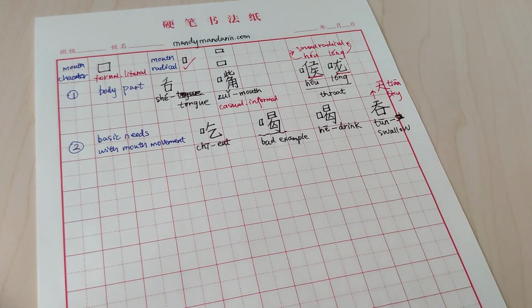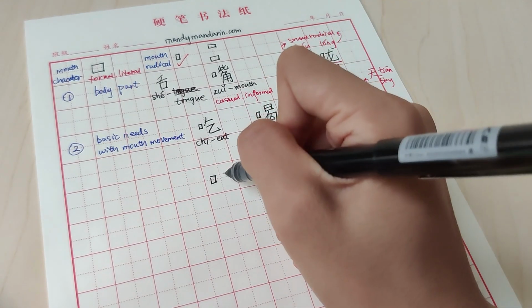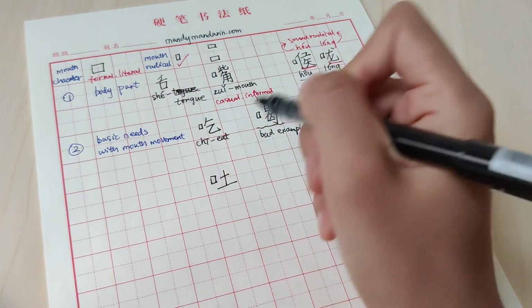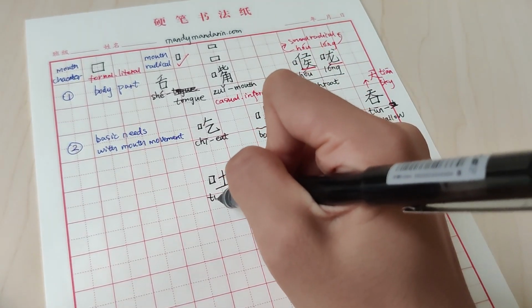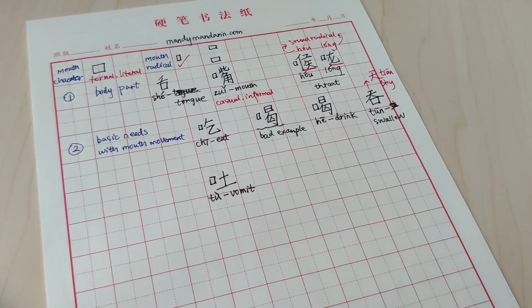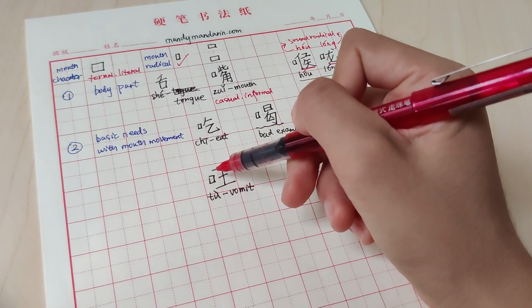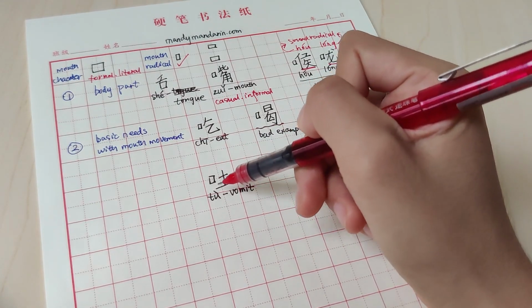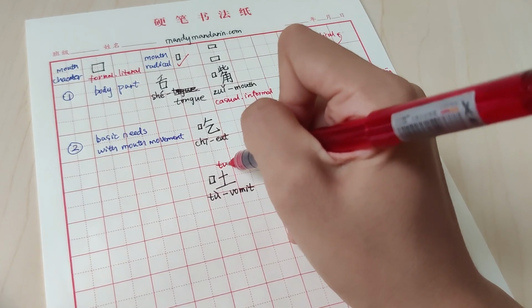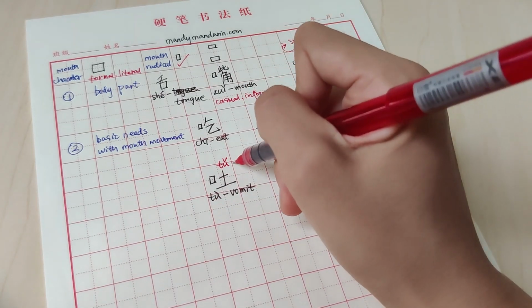We have swallow, of course, and we have vomit, 吐. We have the mouth radical here on the left, and then 1, 2, 3. This is 吐, and it means vomit. And this is also very interesting to talk about. Here is the mouth radical, and on the right, this part is 土. It serves as a sound radical.